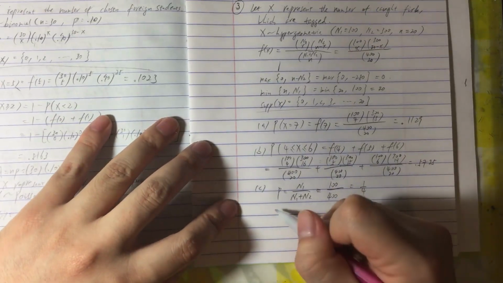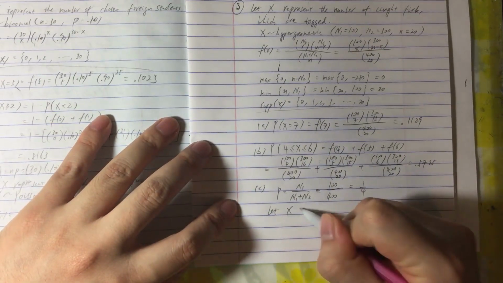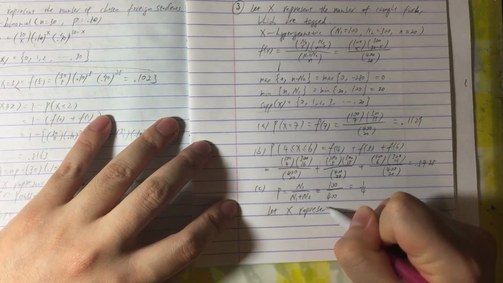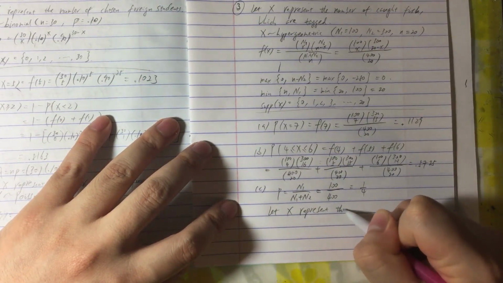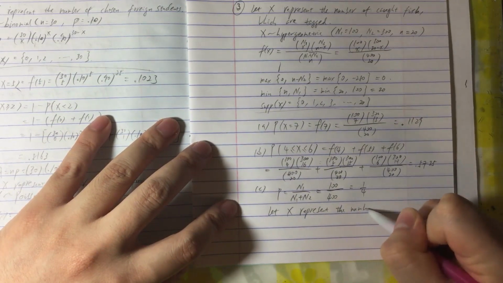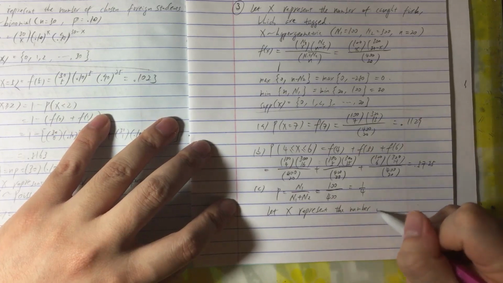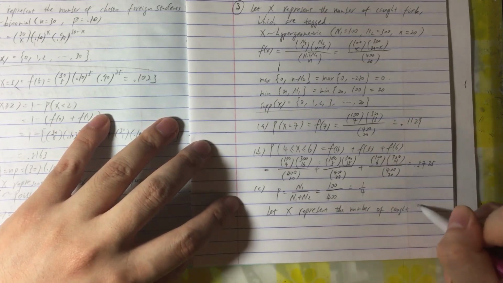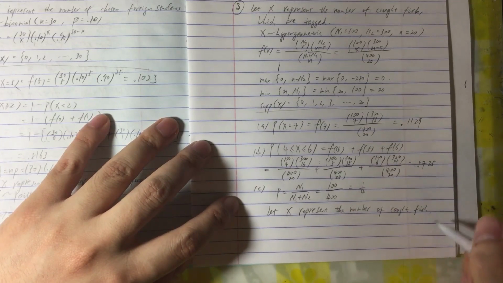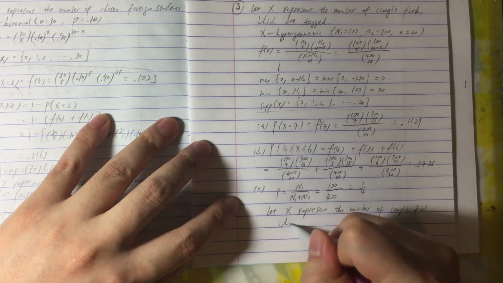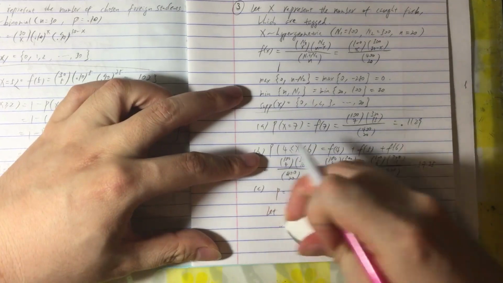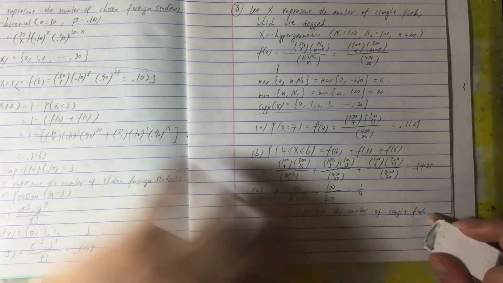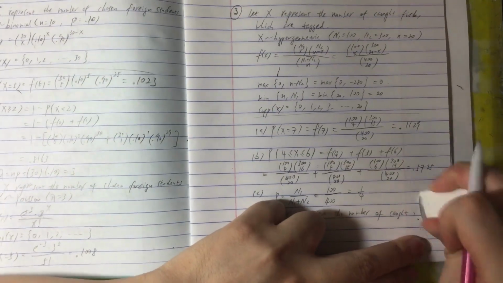Then let x represent the number of caught fishes which are tagged.